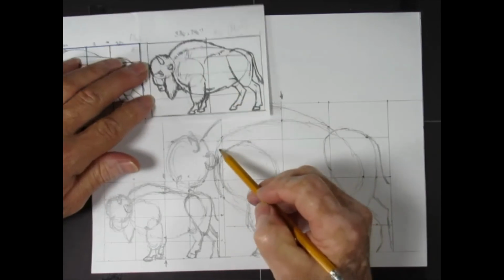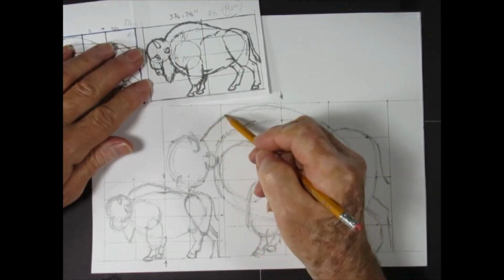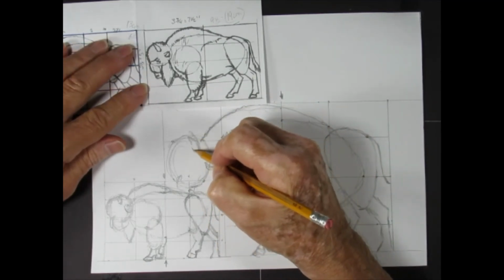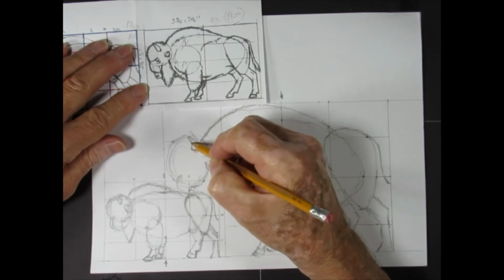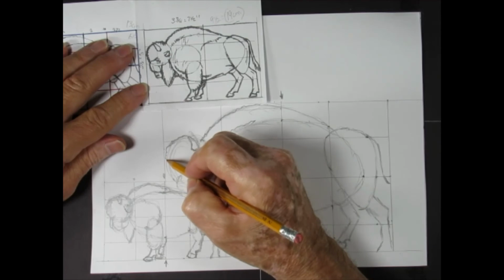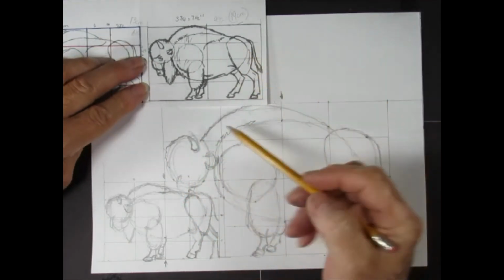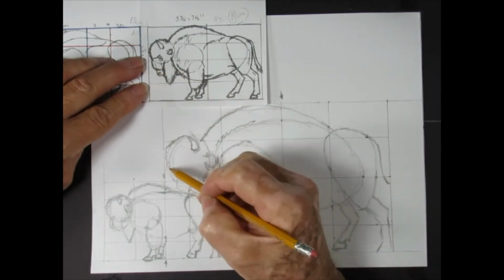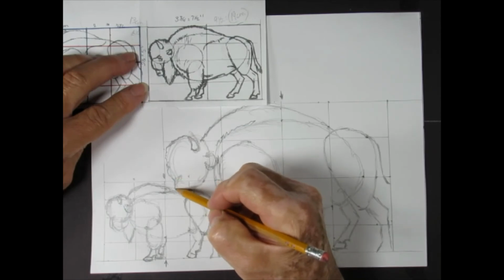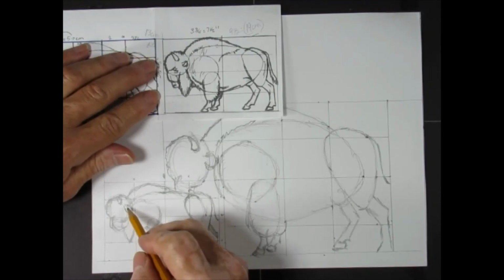So we see some hair in here, it comes up here, the horn, here, bring it down. Remember, this part here is going to be behind this other one over here, so we bring it down and it arches a little. It's going to be behind there. So let's go back to the small one and then we'll transfer it.